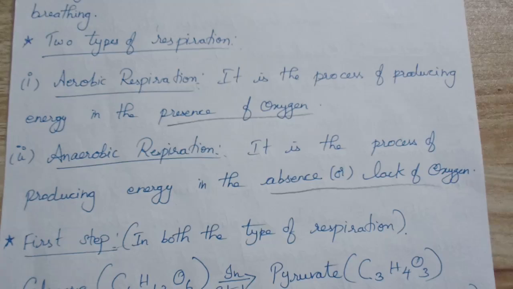Absence means totally there is no oxygen. Lack of oxygen means sufficient oxygen is not there. It may be an absence or lack of oxygen; that is called anaerobic respiration. Whatever the respiration may be, the first step involved is the same for both.